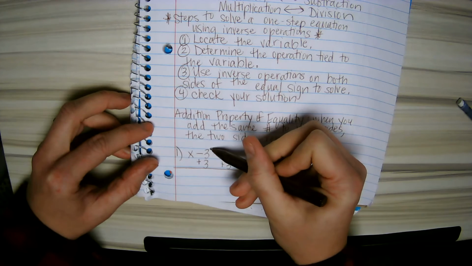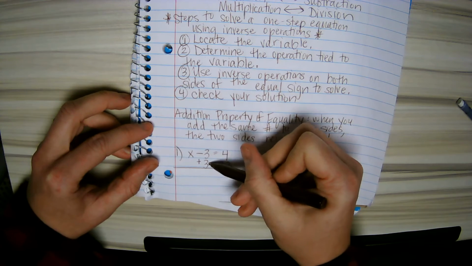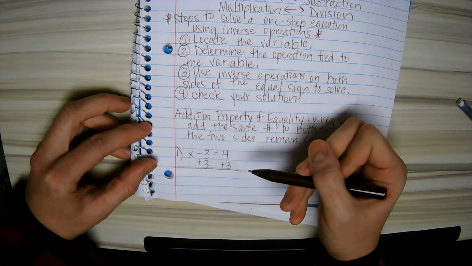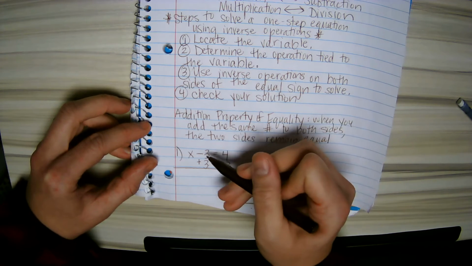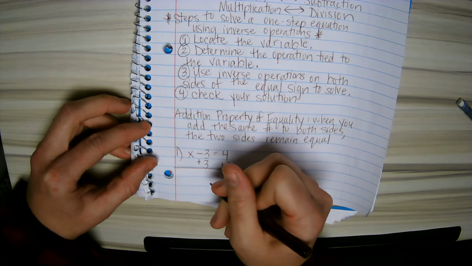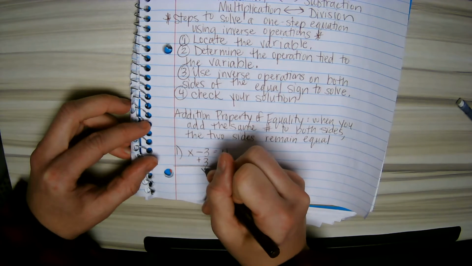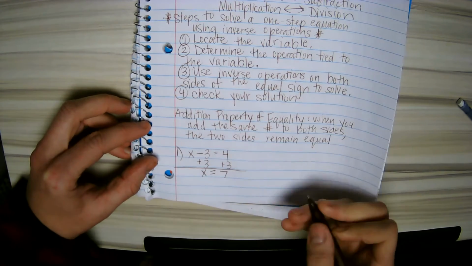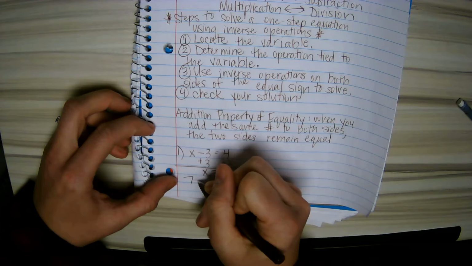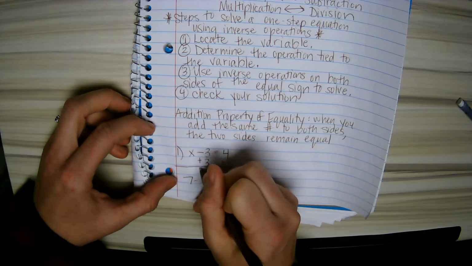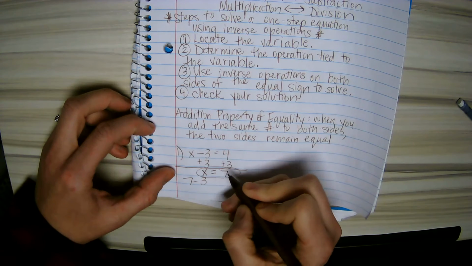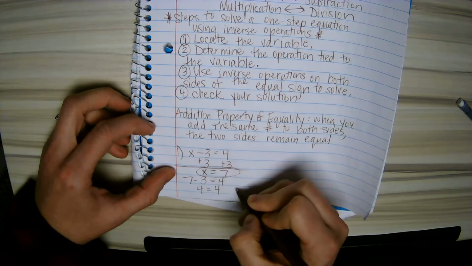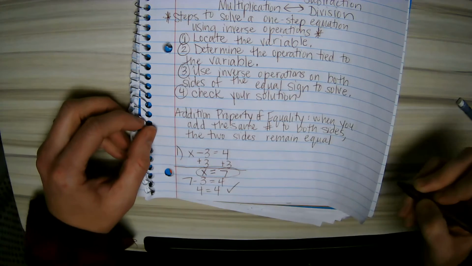I added 3 to this side, and I'm going to write it right under what I'm getting rid of. I'm going to add it right under where I'm adding to. So 3 minus 3 is of course 0, so I'm left with just x, which is what I want. 4 plus 3 is 7, right? And then you would put it back in. Here's your answer, and here's your checking. 7 minus 3 equals 4. 4 equals 4. So yes, that worked.